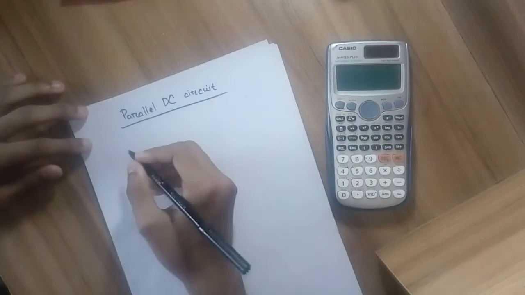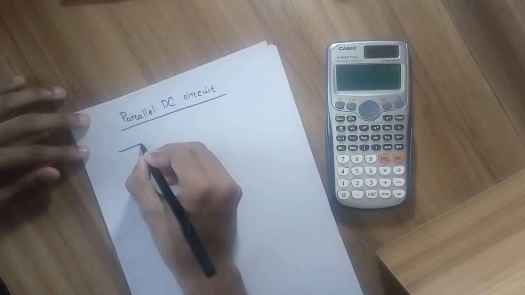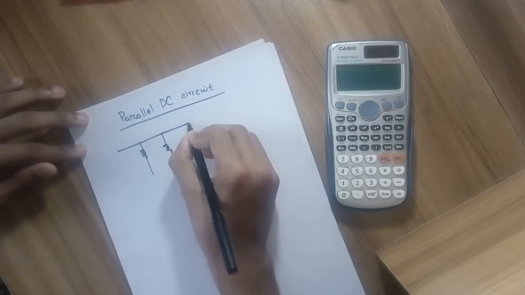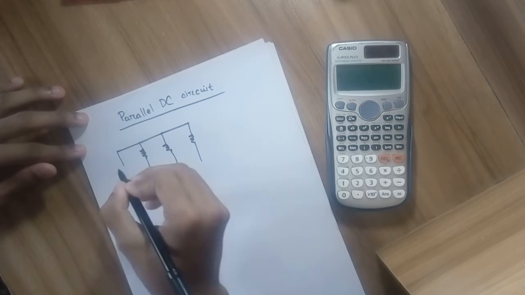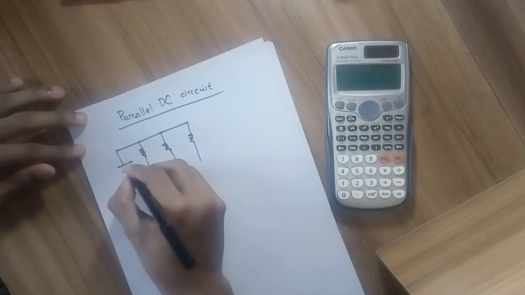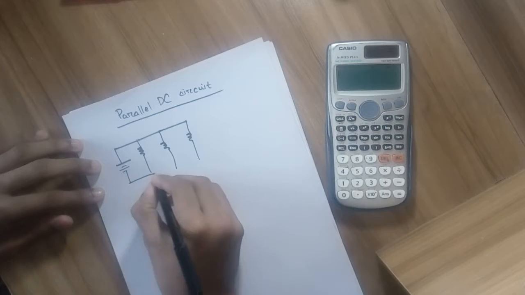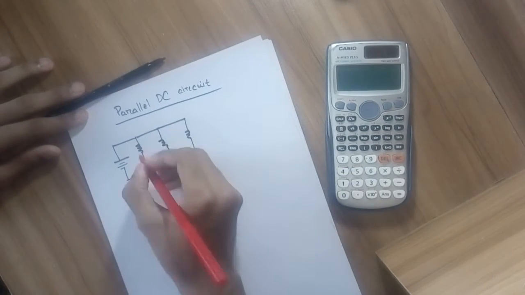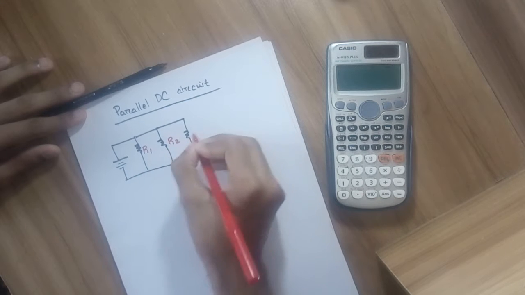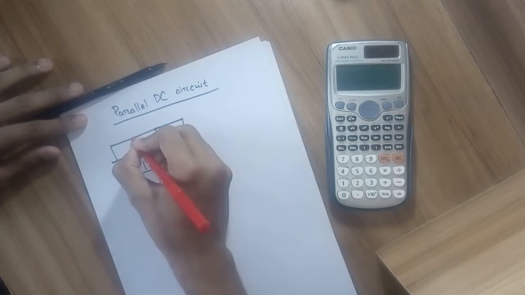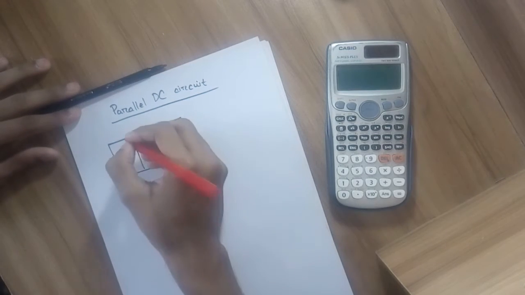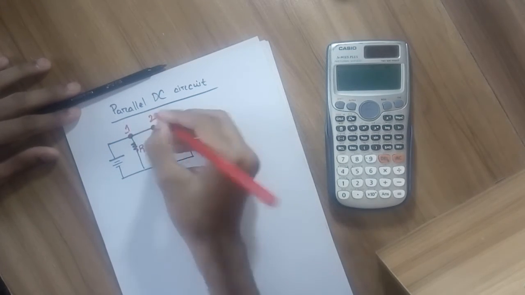Okay, let me first draw a circuit. Let's see, this is the voltage source, and here are resistors R1, R2 and R3, and this is the node. We can call it node 1 and node 2.